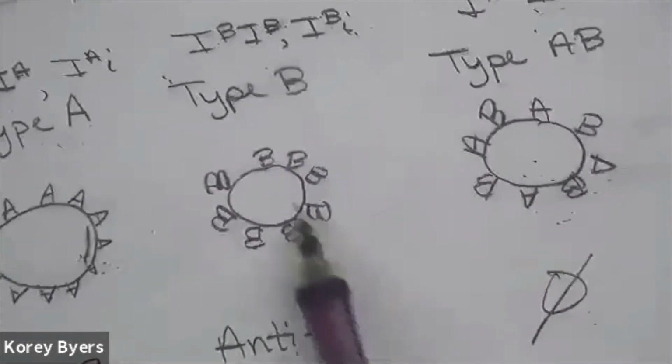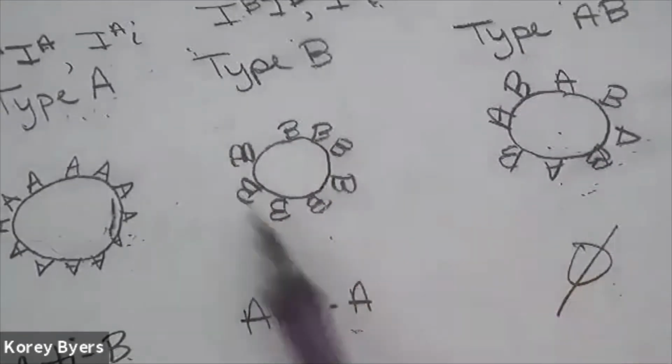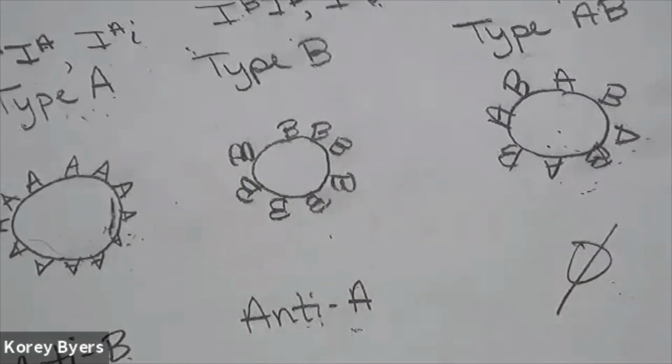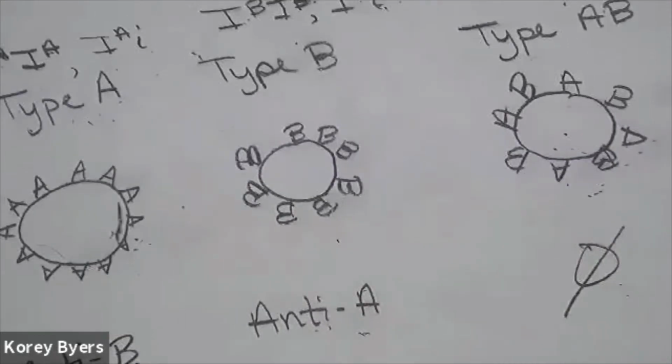If you're type B, same story, you make B proteins around your cells. But out in your blood serum, you produce anti-B. Let me turn this light off so it's a little easier.